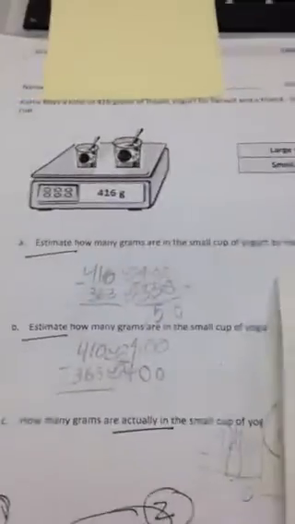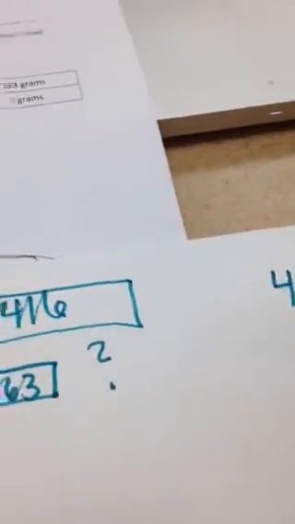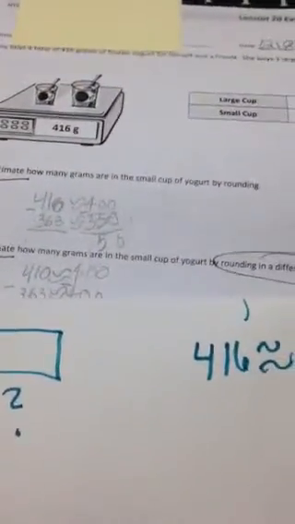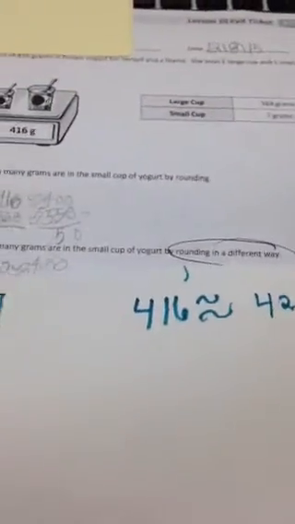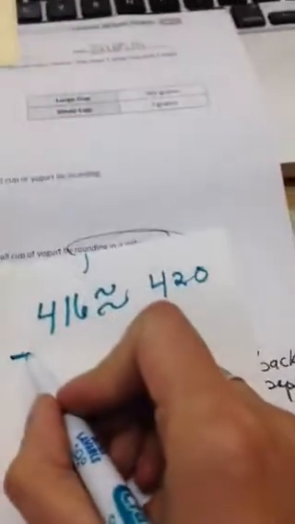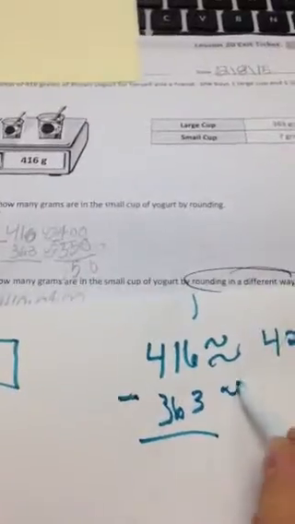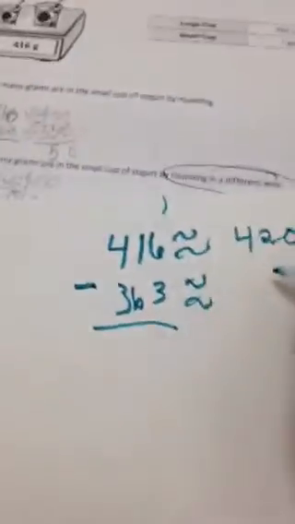So you're going to say the exact number would be 416, and we're going to round that. This doesn't tell you how much to round it by, right? So you decide. I'm going to round it to the nearest 10. So 416 rounded to the nearest 10 is 420. And the other one, we're going to subtract 363 grams. We're going to round that to the nearest 10 because I just decided. So 363 rounded to the nearest 10 is 360.